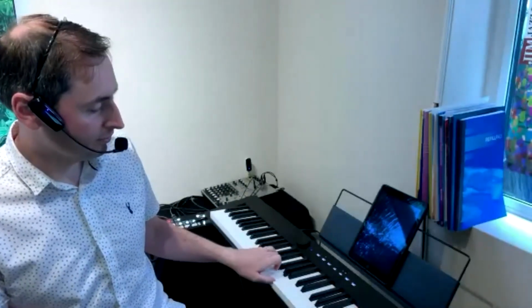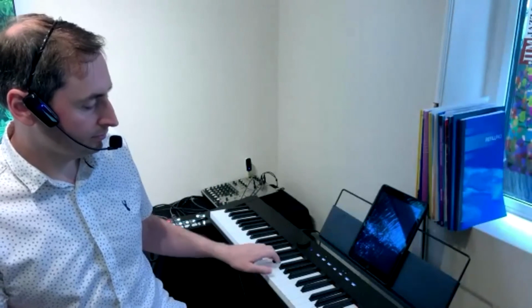That sort of... I'm probably making that up. That's probably not how Bluebird goes at all, but it's that sort of structure of the left hand accompaniment which is really, really appealing. So hopefully that's useful.